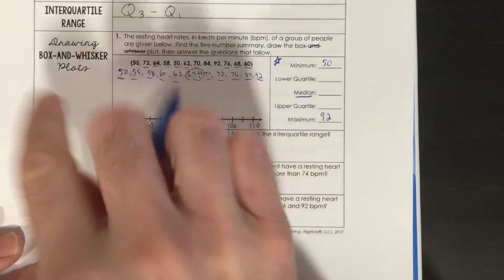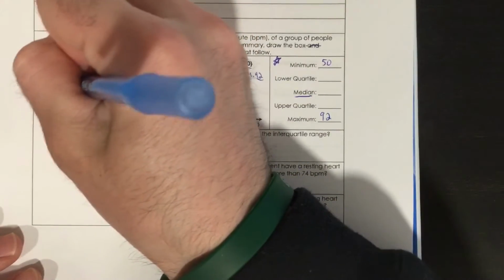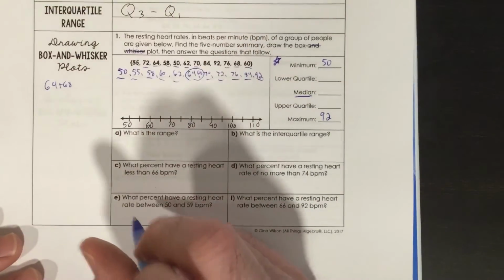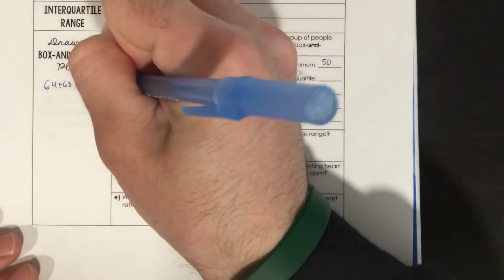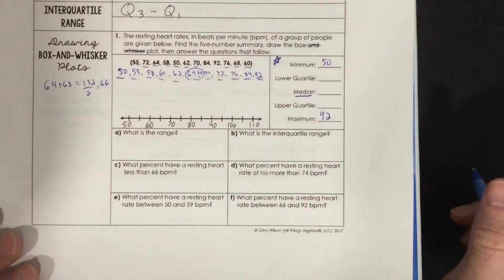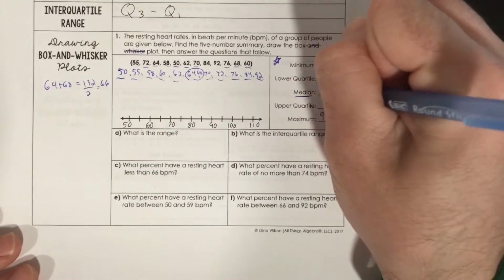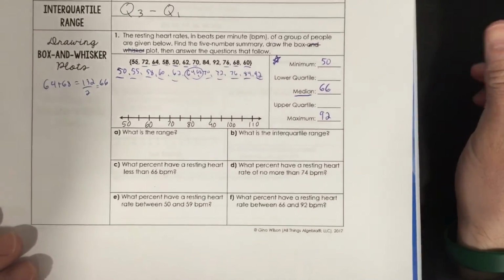Off to the side, I add those two numbers up, which gives me 132. Since there are two numbers, I find the average by dividing by 2, and I get 66. So my median is 66.